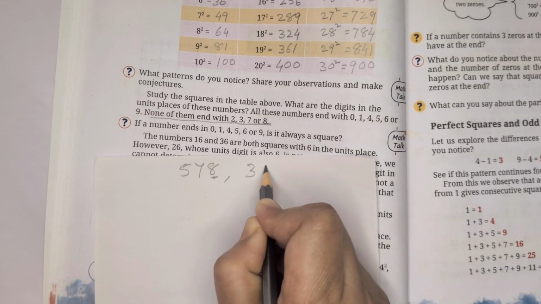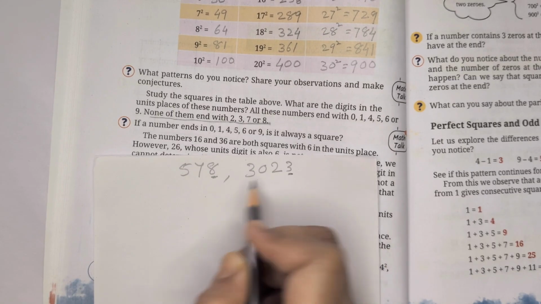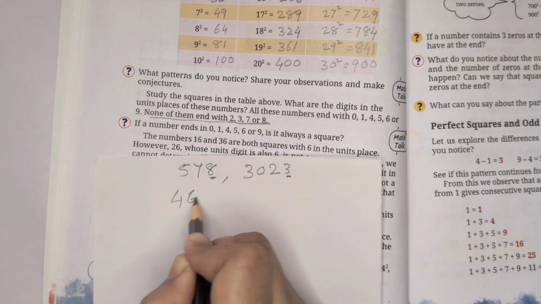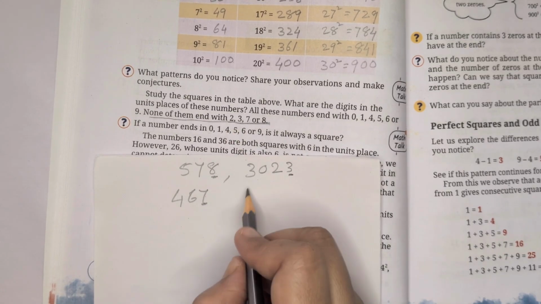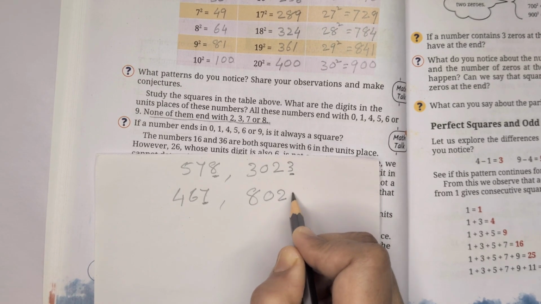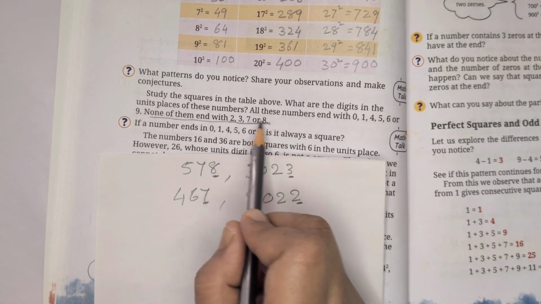Then 3023, ending with 3. Then 467, ending with 7. Then which digit? 2. So another number ending with 2. So 2, 3, 7 or 8.